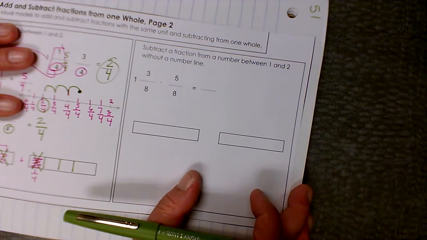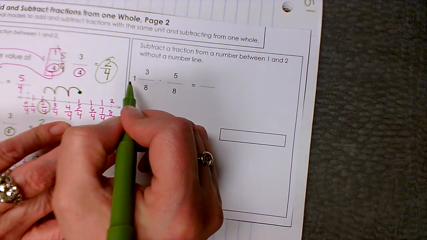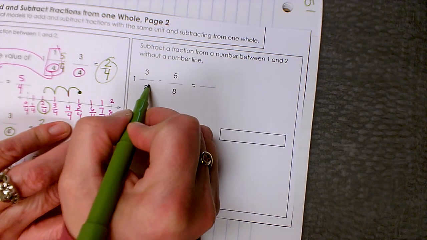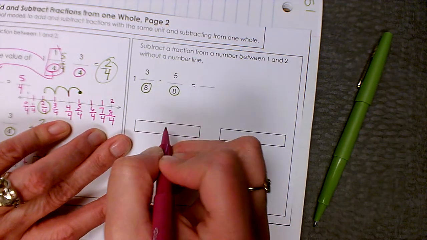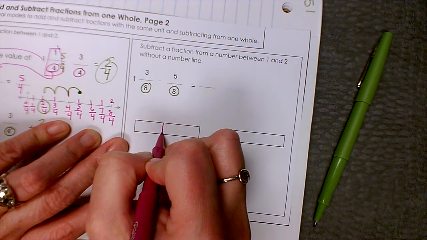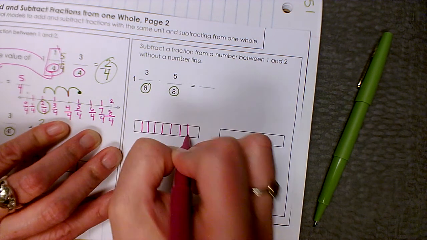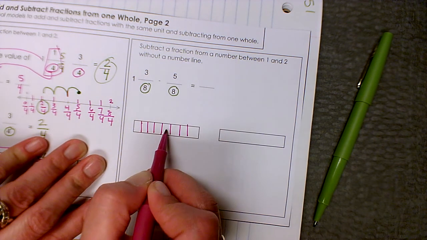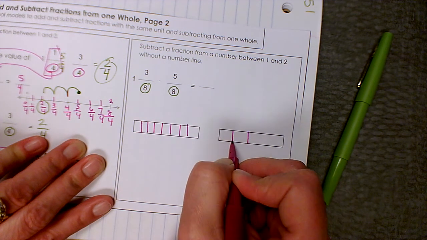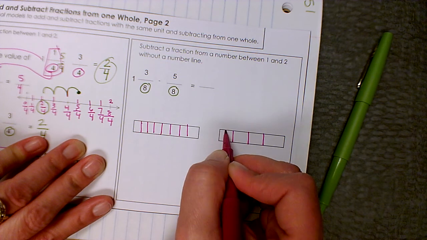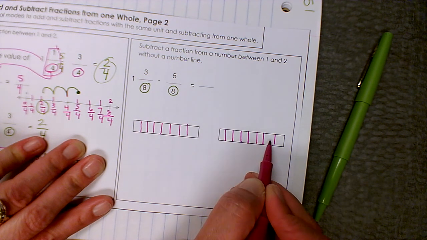All right, let's model one more time before you go off on your own. And this time we're just going to use an area model. So I have 1 3/8 minus 5/8. I know that my denominator is in eighths. So I'm going to divide these boxes into eighths. So I'm going to go half, and then I'm going to half these each again, and then I have to half these again, right? So let's see. 1, 2, 3, 4, 5, 6, 7, 8. Right? Then I'm going to do the same for this one. Make sure we have 8. 1, 2, 3, 4, 5, 6, 7, 8.